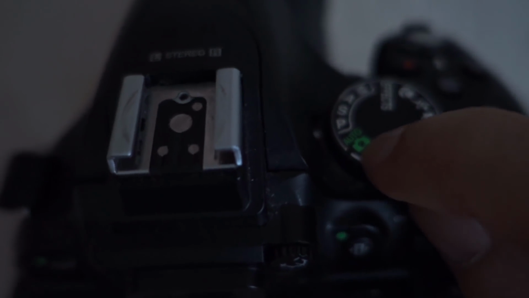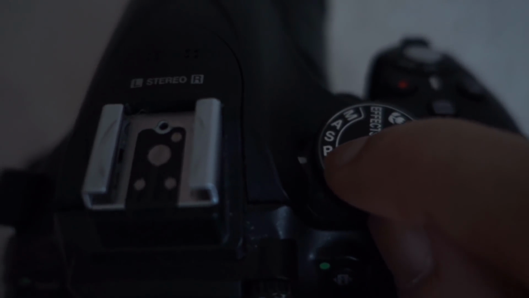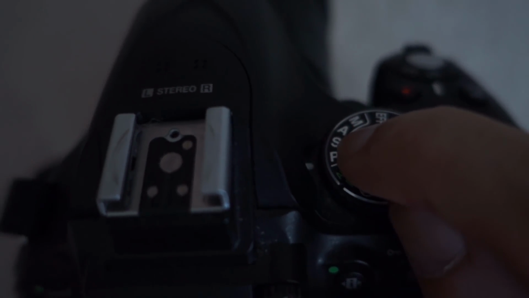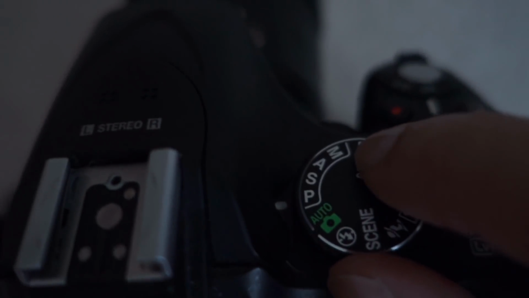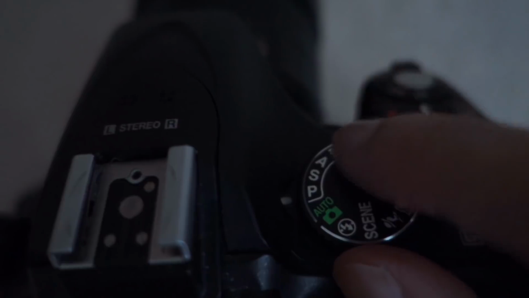First you have your auto mode. This is your programmed auto. This is your shutter priority. This is your aperture priority. And your best friend that you should definitely get acquainted with once you understand the power of this camera is your manual mode.